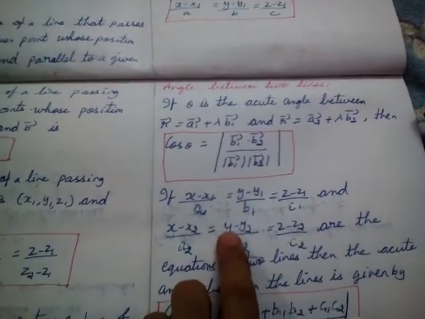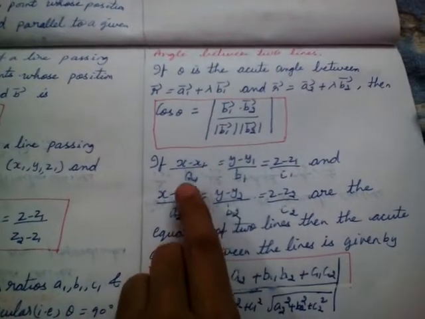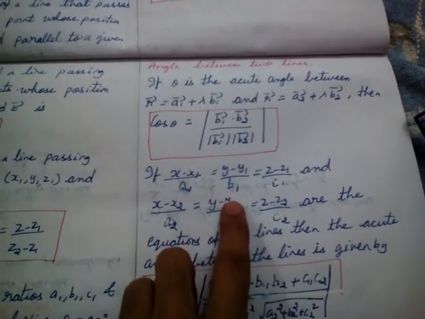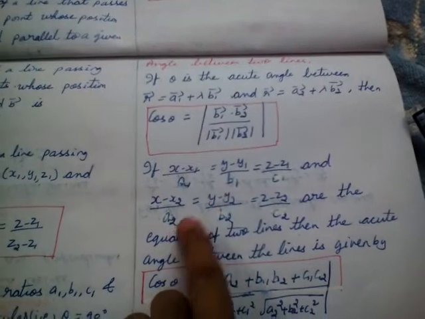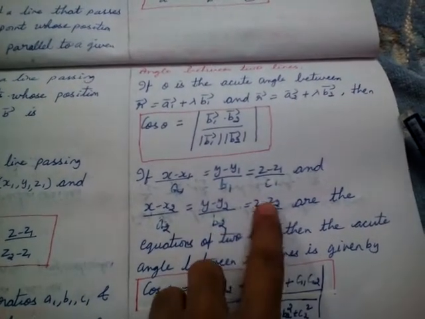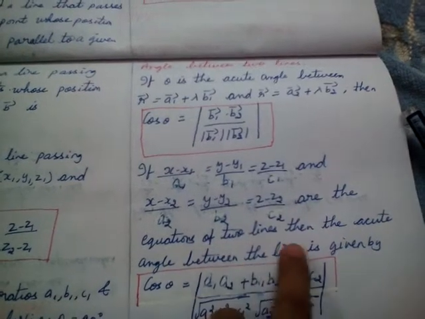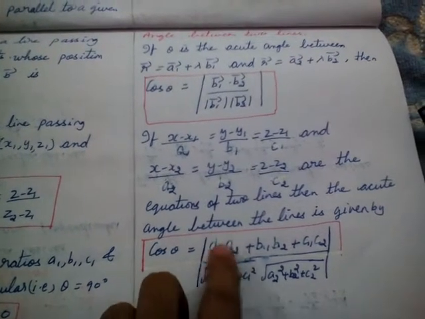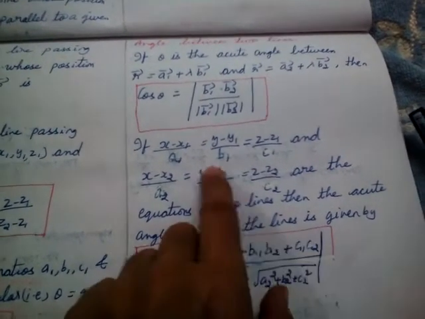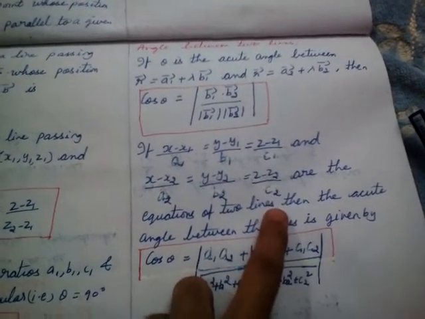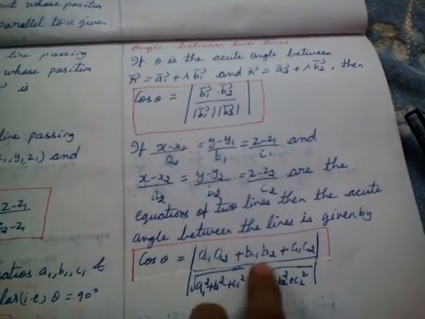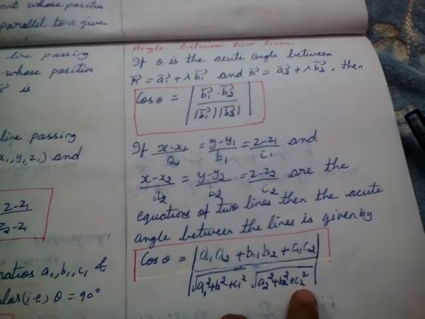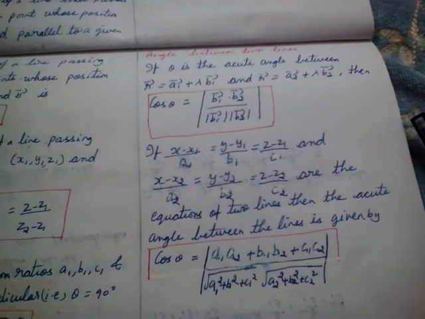Now the same way, if the lines are given in the Cartesian form, (x minus x1) by a1 which is equal to (y minus y1) by b1 which is equal to (z minus z1) by c1 and (x minus x2) by a2 which is equal to (y minus y2) by b2 which is equal to (z minus z2) by c2 are the equations of two lines, then the acute angle between them is given by cos theta is equal to modulus of a1 a2 plus b1 b2 plus c1 c2, where a1 b1 c1 and a2 b2 c2 are the direction ratios, divided by root of a1 square plus b1 square plus c1 square into root of a2 square plus b2 square plus c2 square. This is the angle between the two lines. Okay.